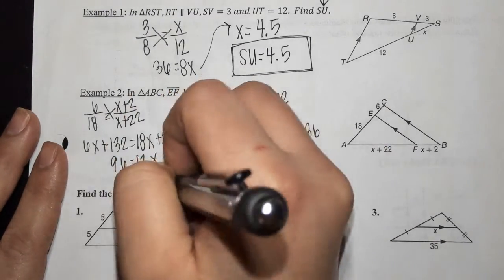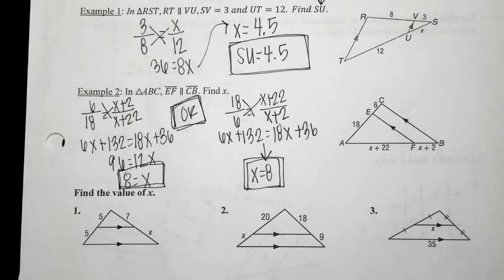Okay. I want you to try 1 and 2 and stop.